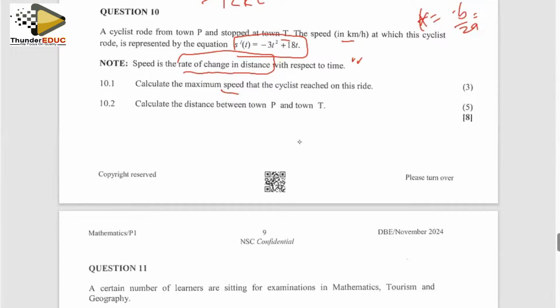Already it's a derivative, so we have to find another derivative. Okay, so I'll say s double prime is going to be -60 plus 18. And then I have to equate that to 0 because the gradient at the maximum must be 0. So -60 is equal to -18, which means t is 3, where I'm having my maximum speed.